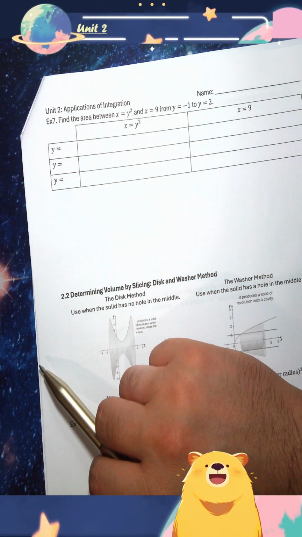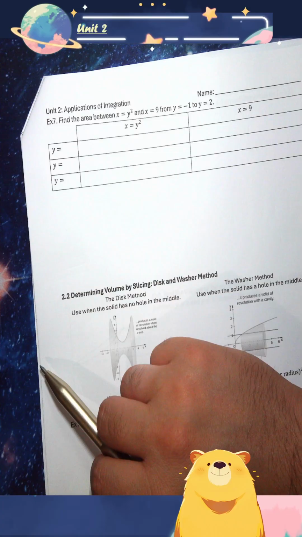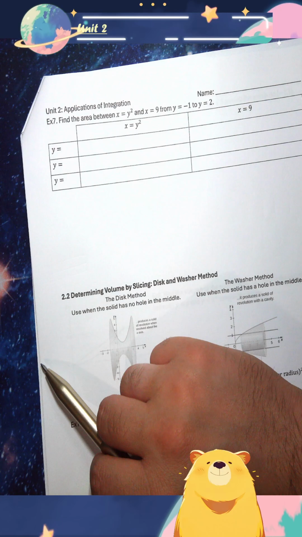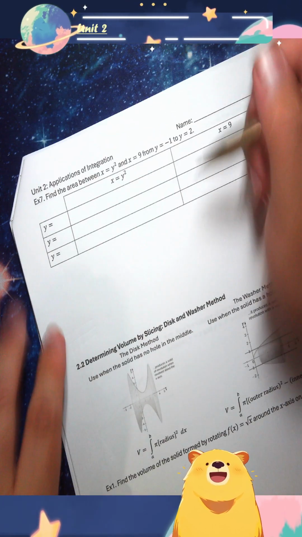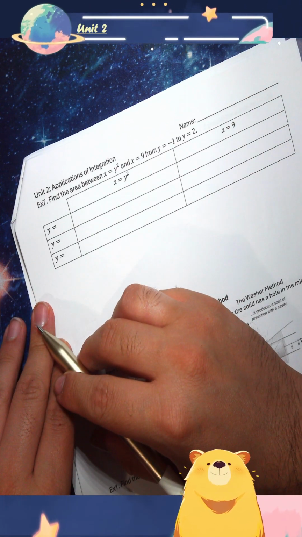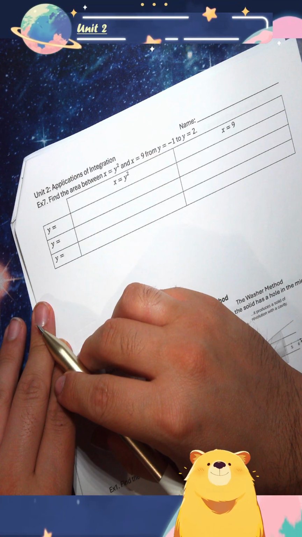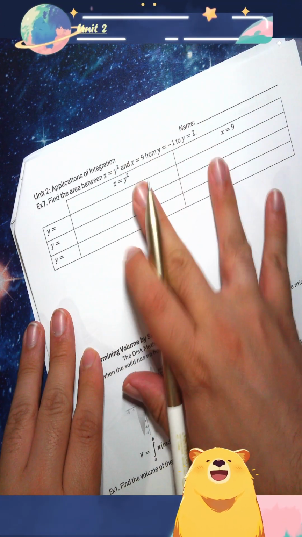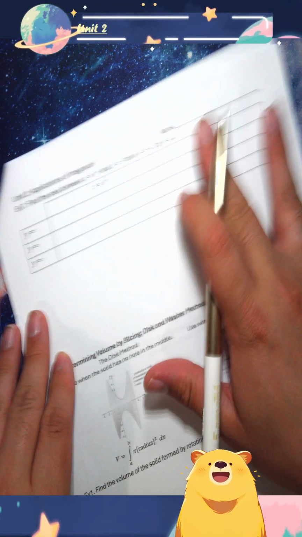For this problem, these are both using x as the output variable, so this is still going to be of that y format.